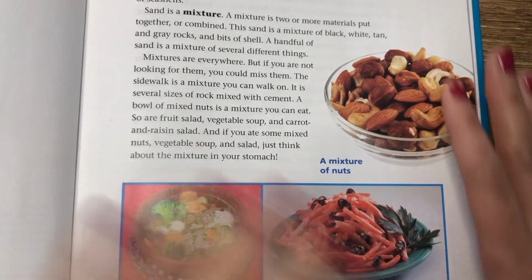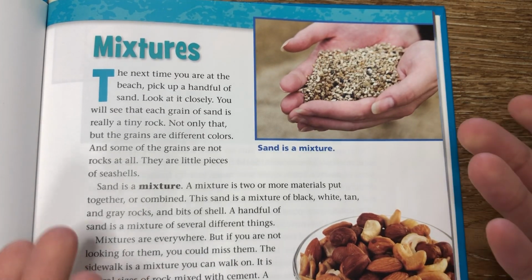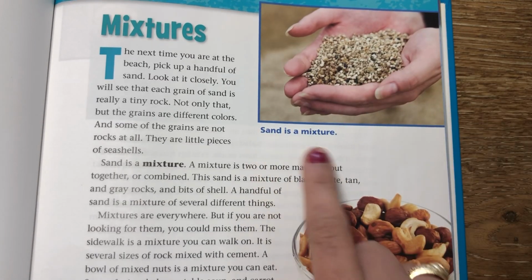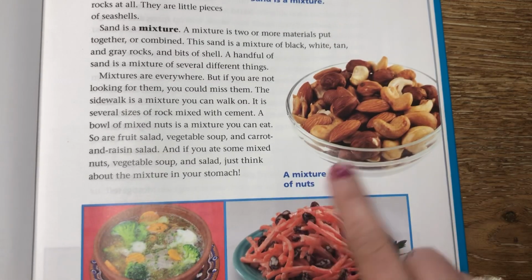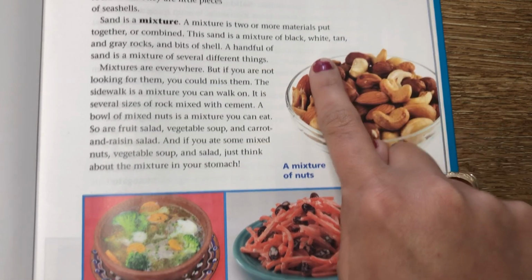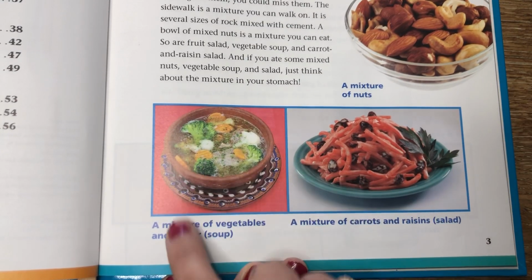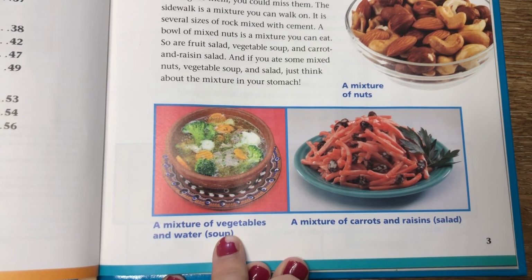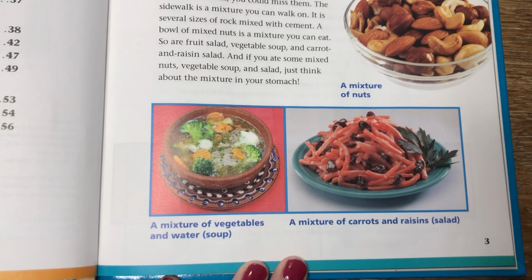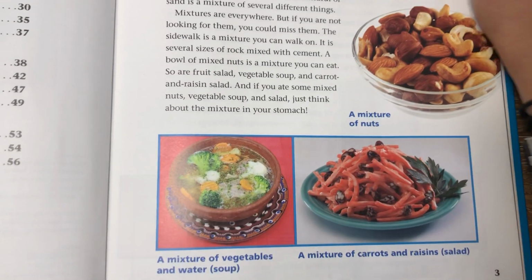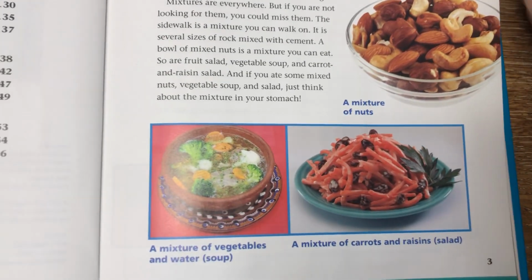All right, so if I'm doing a good job of reading a nonfiction book, meaning that it's about something in real life, I'm going to pay attention to the captions on the picture. So I see that sand is a mixture. I see this is a mixture of nuts. It's two or more materials put together. This is a mixture of vegetables and water to make soup. This is a mixture of carrots and raisins to make salad. Okay, so I'm doing a good job of being a good reading detective and looking for important things that I need to make sure I notice.